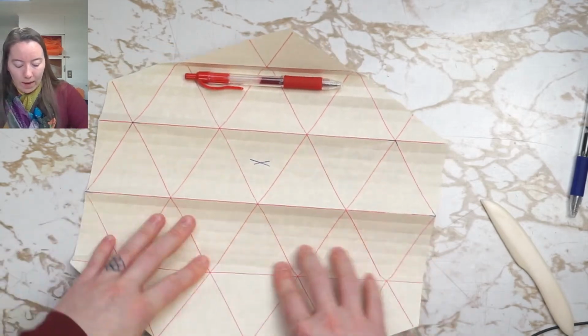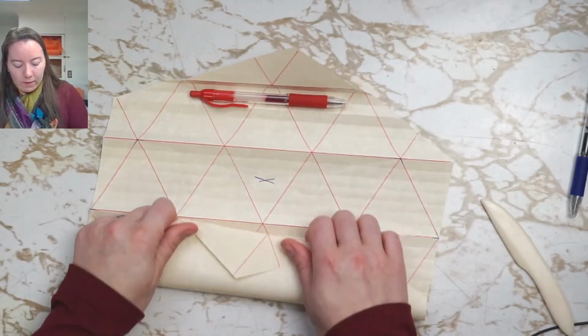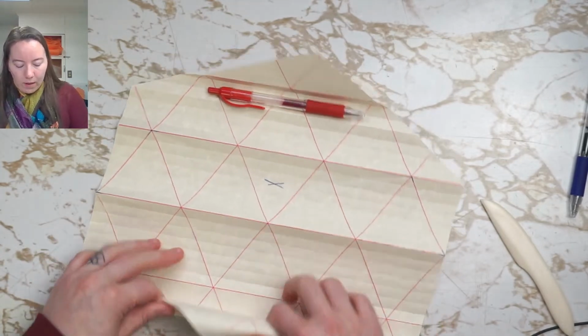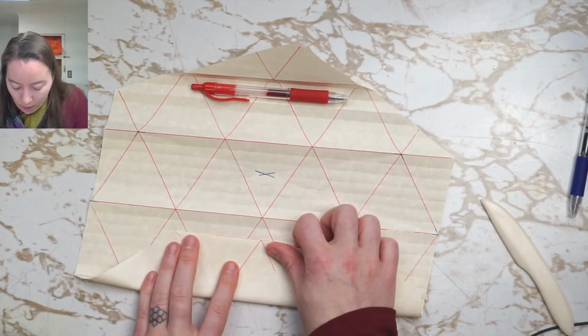And then when I back it off, instead of going straight to that next big division, because we already have that line, I'm going to come to 2 below.